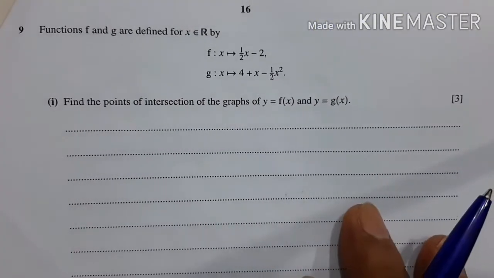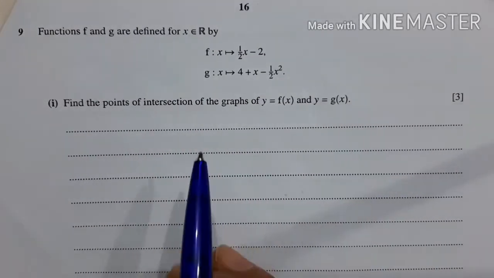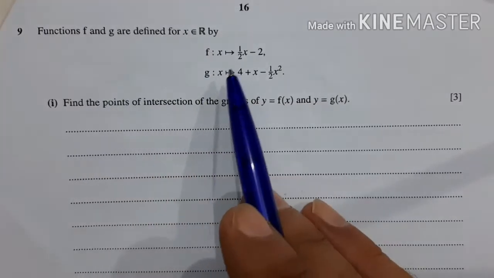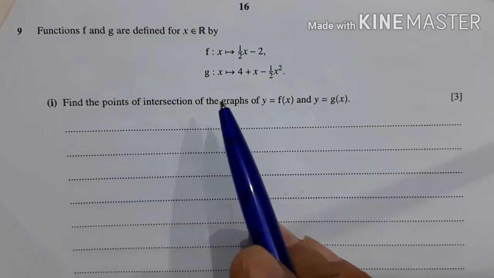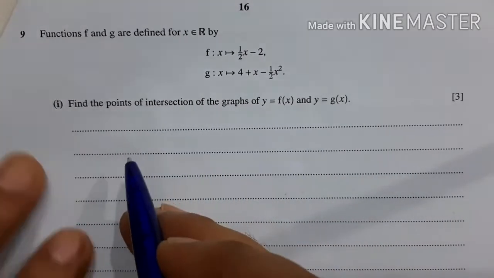Question number 9. There are two functions f and g. This is function f, this is the function g. Find the point of intersection of the graphs y is equal to f(x) and y is equal to g(x). Okay.